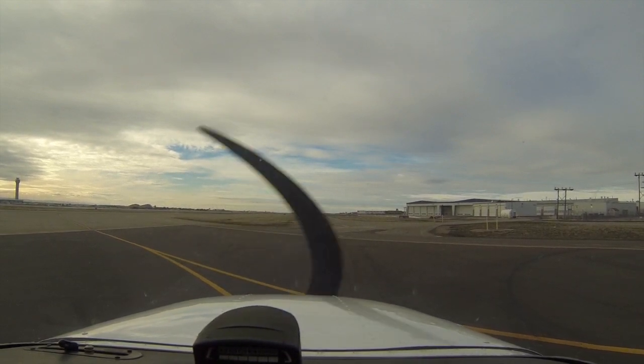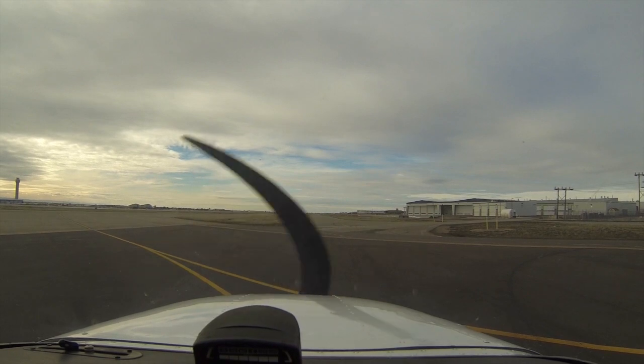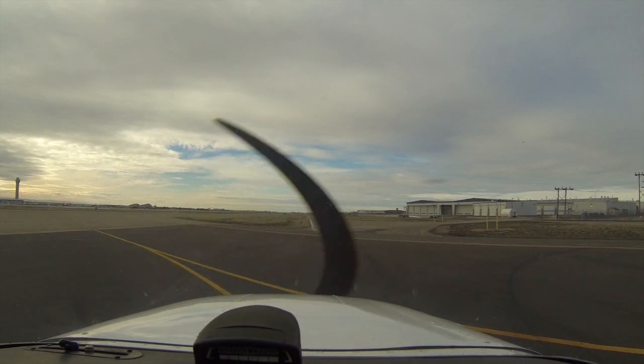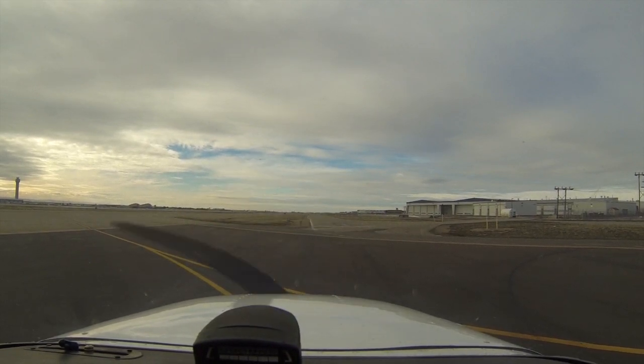Boise ground, Cessna 61870, run up complete. Cessna 870, runway 28 right, taxi via Alpha. 28 right via Alpha 870.